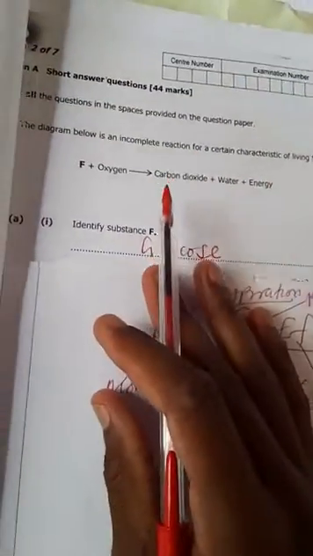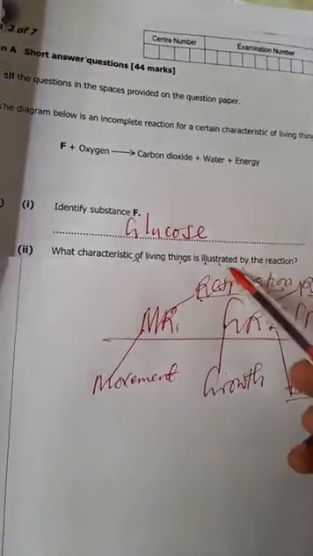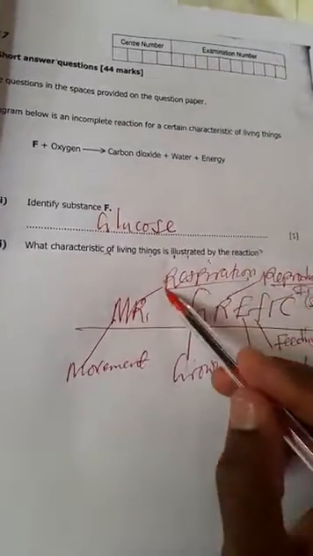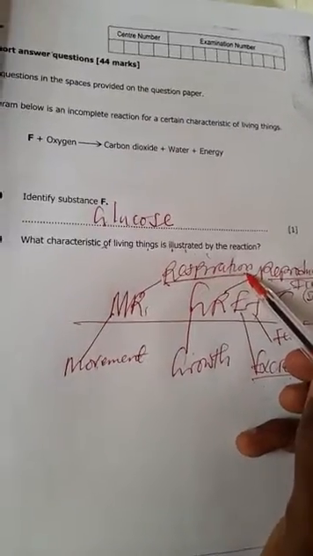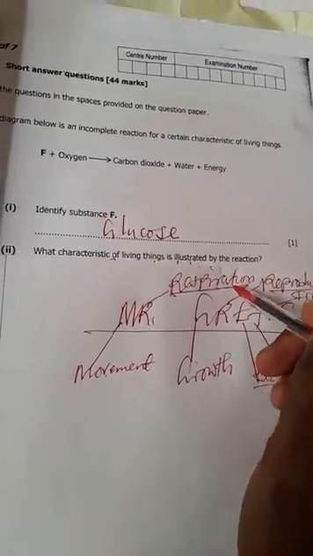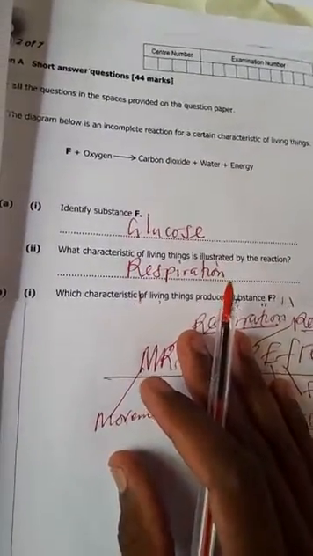We move on to the next question. Which characteristic of living things is illustrated by the reaction? I'm saying it is respiration, because this is the process by which energy is produced from food substances inside the living cells. We are done. So the answer is respiration. We come on to the next question.